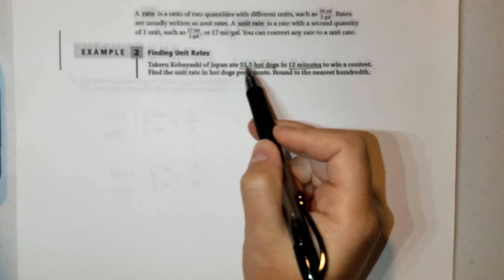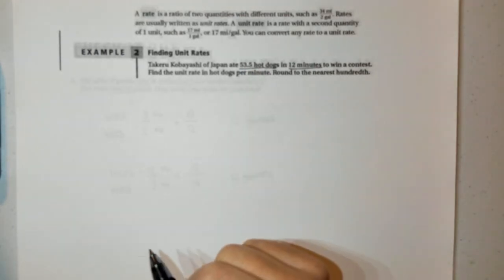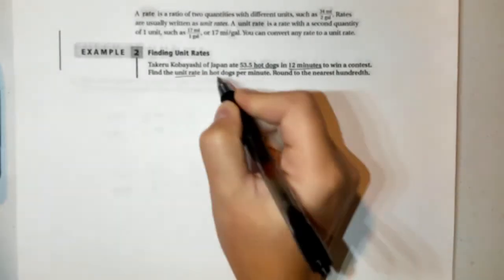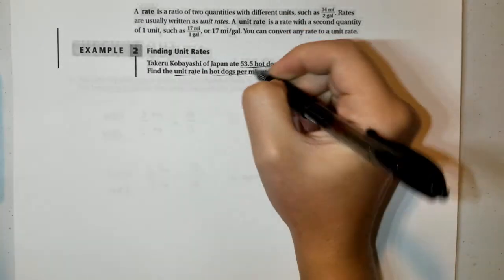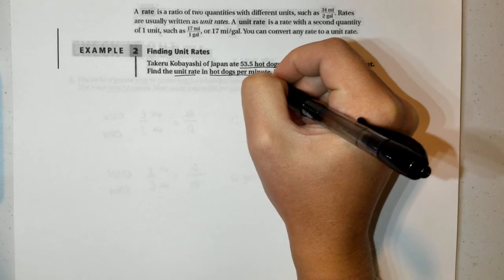So every year they do a hot dog eating contest. So you probably have seen that on TV. I think it's around 4th of July. But he ate 53.5 hot dogs in 12 minutes. So we want to find the unit rate of hot dogs per minute. So that's going to be per 1 minute. And that's where this unit rate is going to come into play. And then we're going to round to the nearest hundredth place.